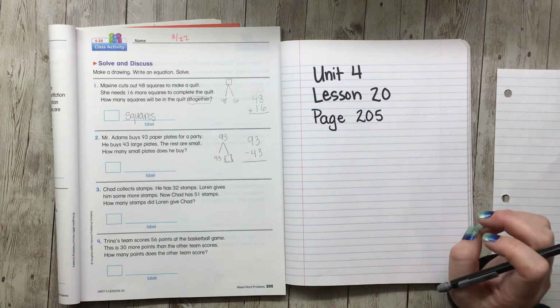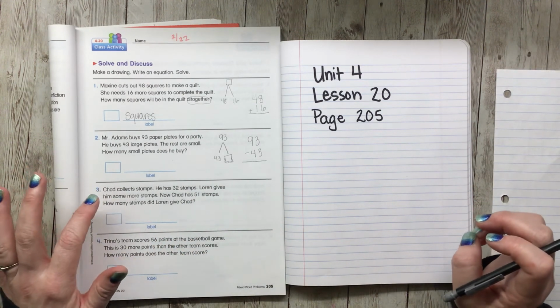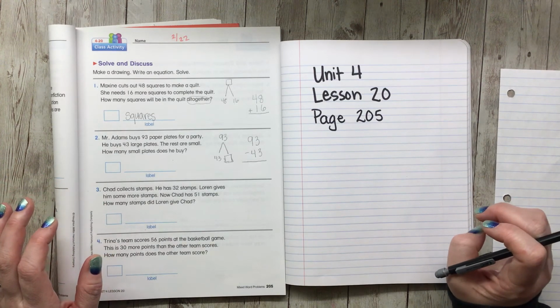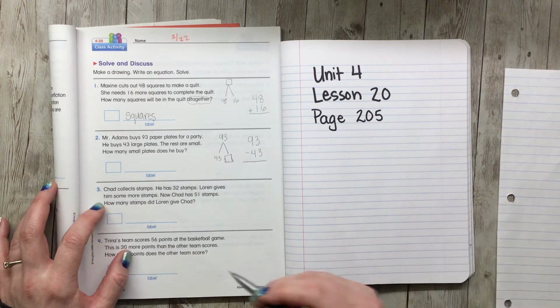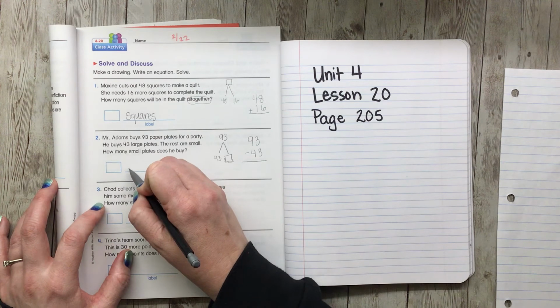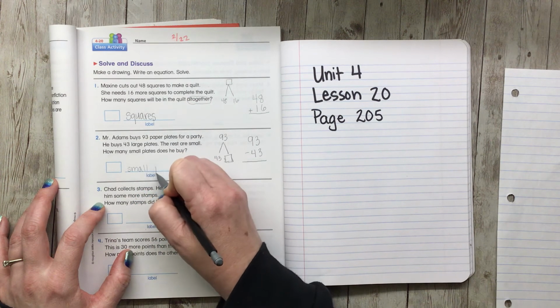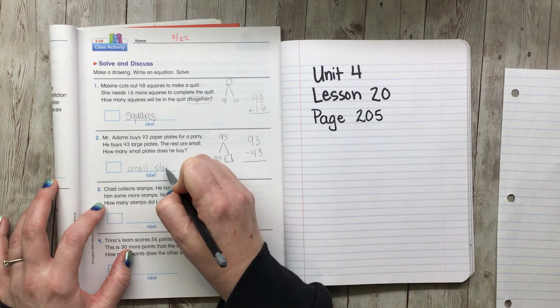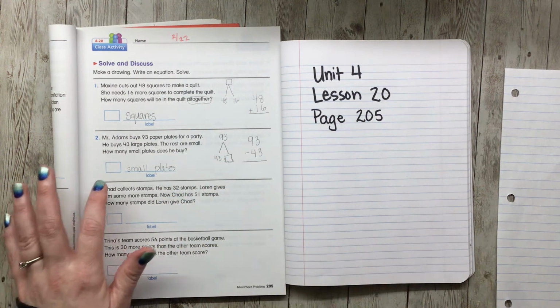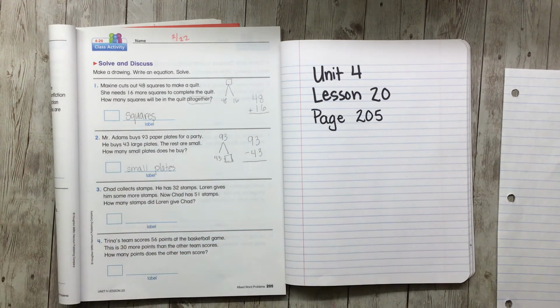When you have the answer to this, will you please let me know in the chat what your answer is? You'll notice that I'm putting my labels in there. That's pretty important to make sure and put your labels on your paper so that everybody knows what you're talking about.